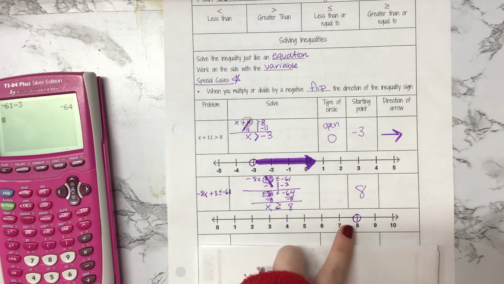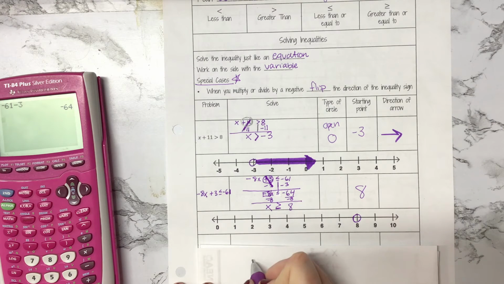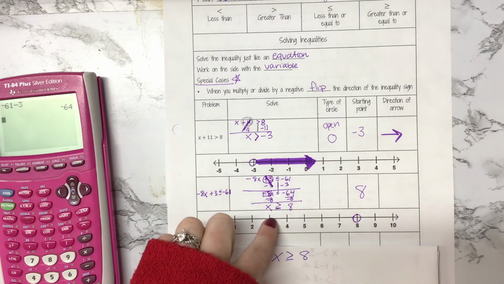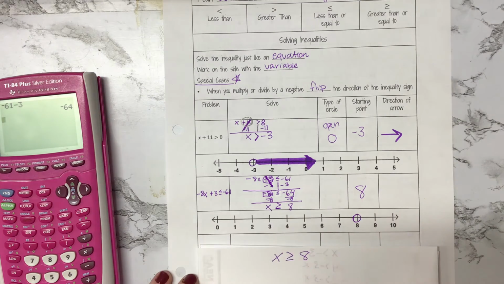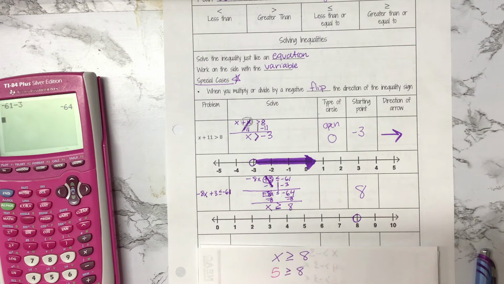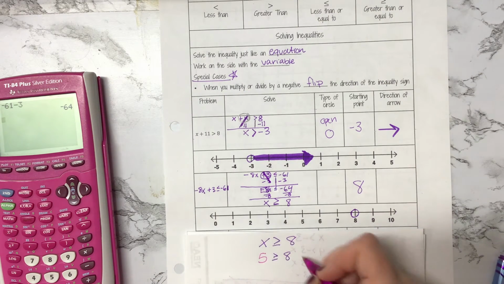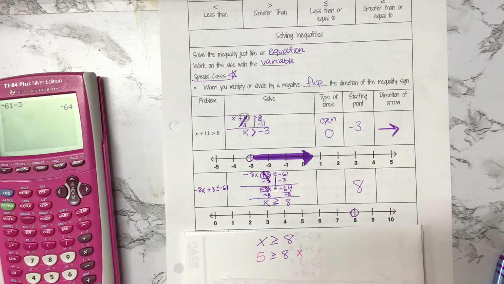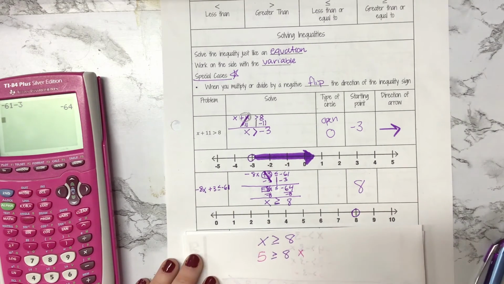All right, so I'm going to pick a point to the left of my circle. Let's do 5. So instead of X, I'm going to put 5. Is 5 greater than or equal to 8? No. So I don't get to color in 5. We're going to pick the point itself, 8.